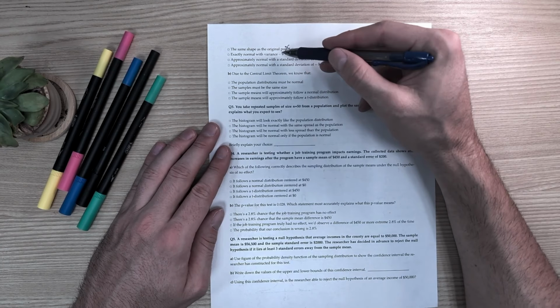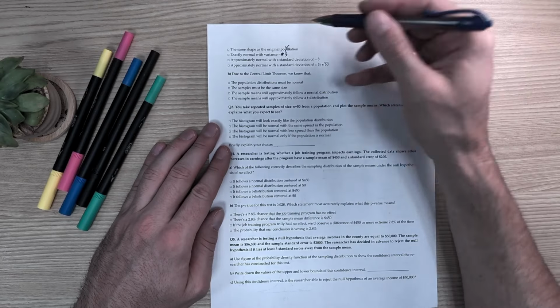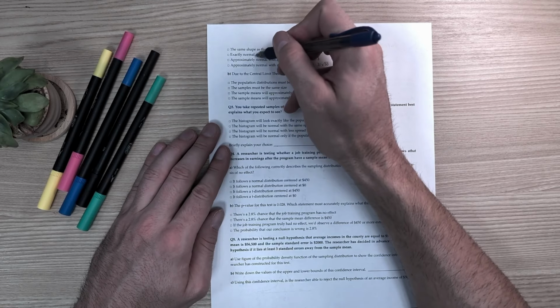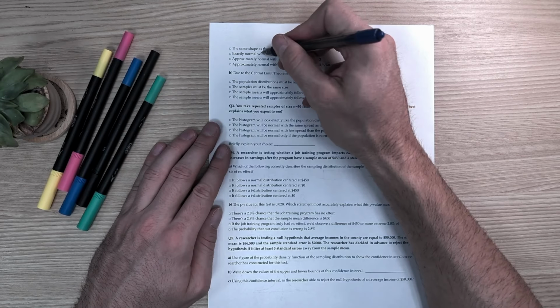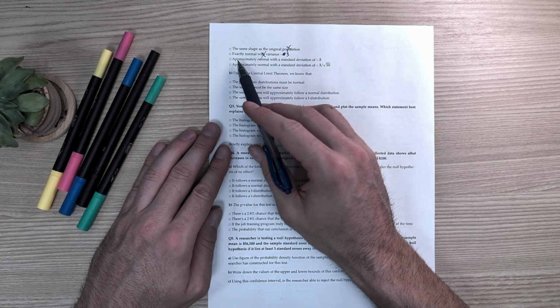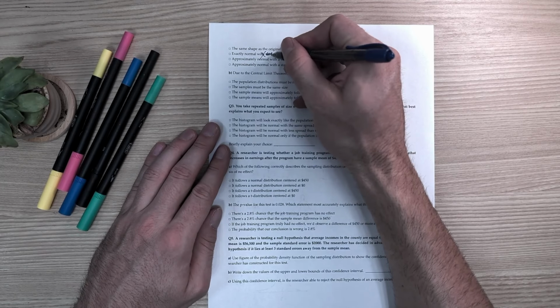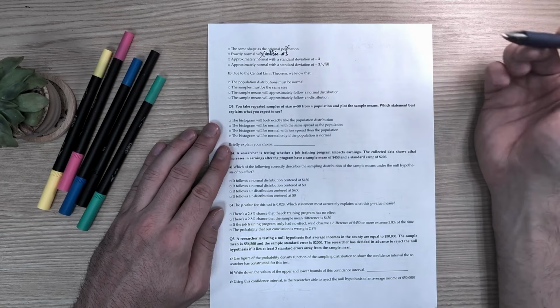Exactly normal with variance 9. So I meant this to be variance 3, but even here, we know this is not the right answer because it's not going to be exactly normal. It's also not going to have variance 3. Also meant this to be standard deviation, which is what you'll see.